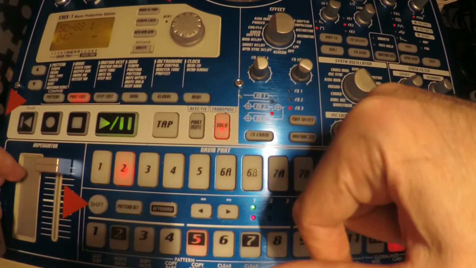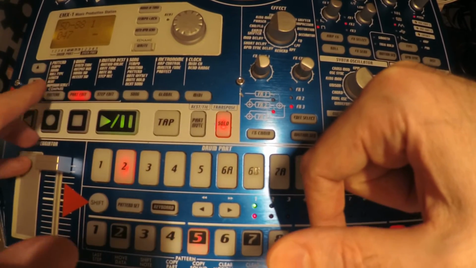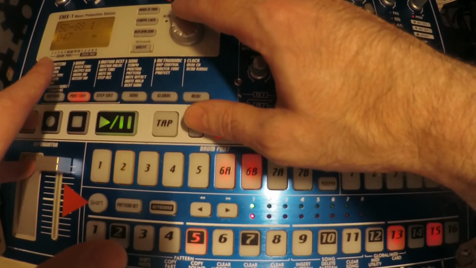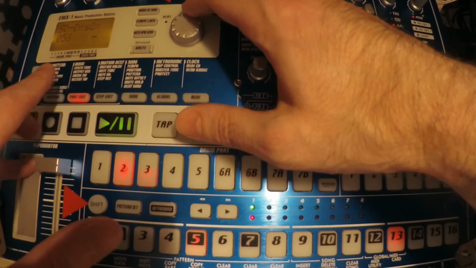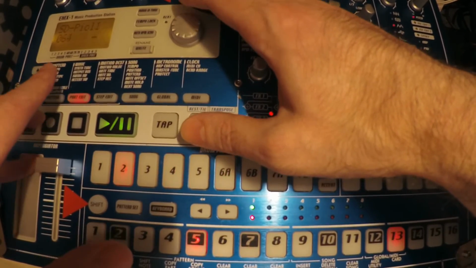Then my left hand tends to stay around the arpeggiator. So right now I'm flipping through the different wave samples.